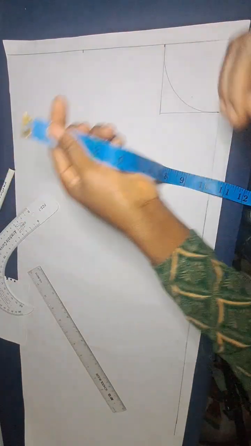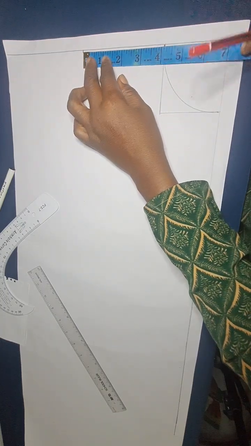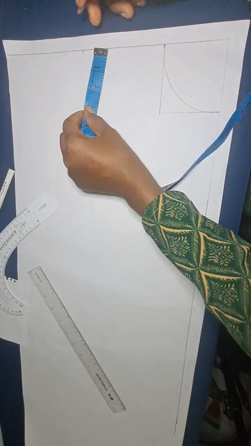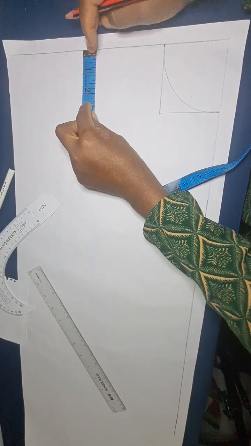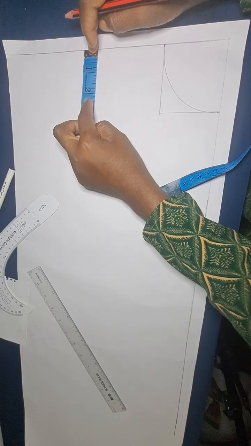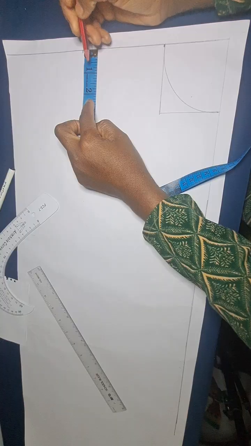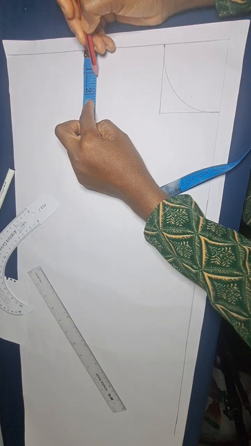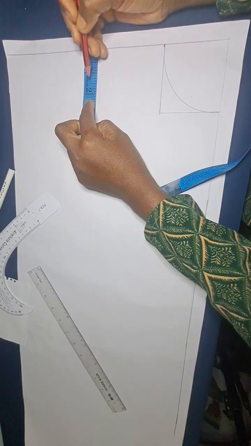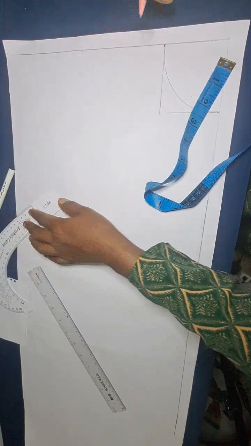Now I'll move to my shoulder. My shoulder is 14. 14 divided by 2 is 7 inches. Now to get my shoulder slope, I'm going to divide my shoulder by 10. Shoulder divided by 10 gave me 1.4. So I'll be using my 1.4 as the slope of my shoulder.